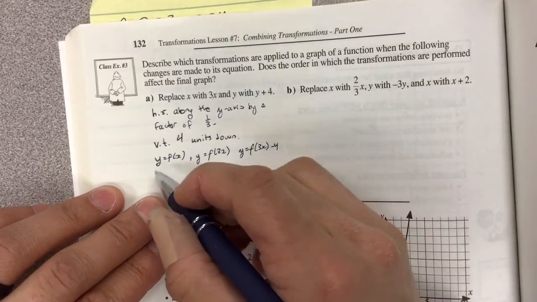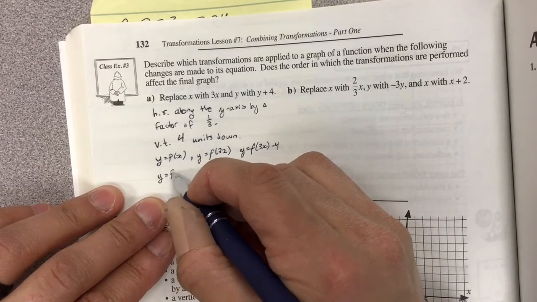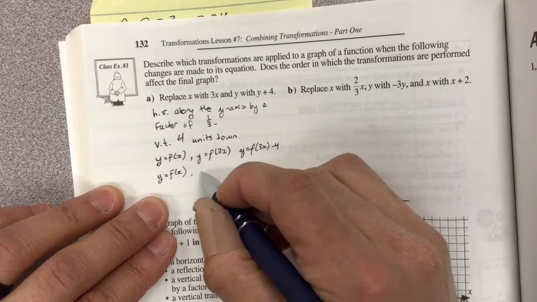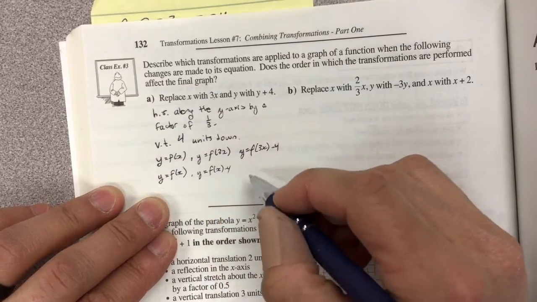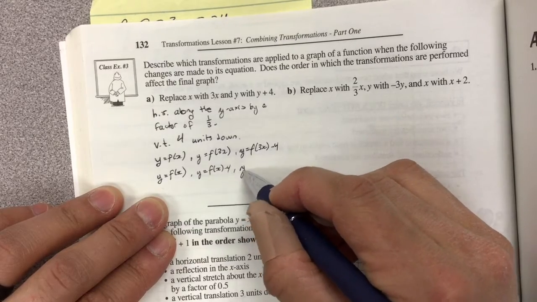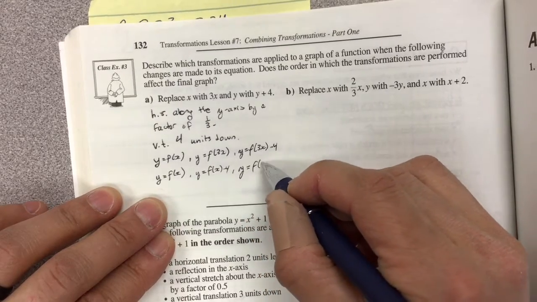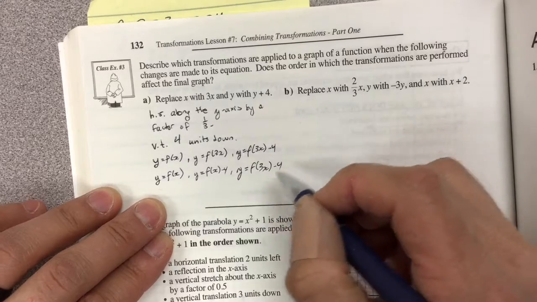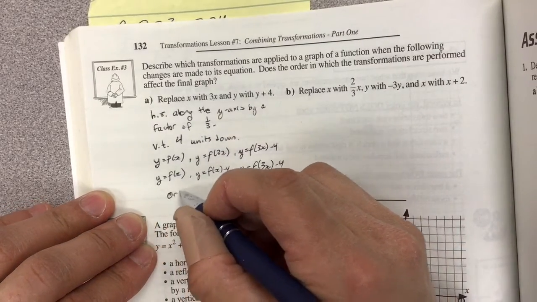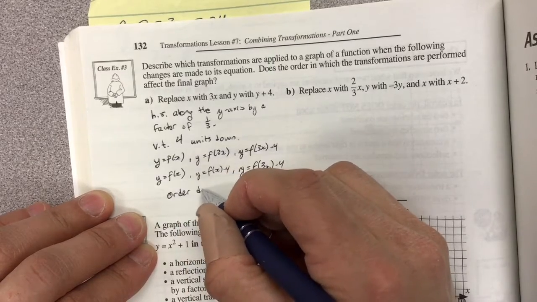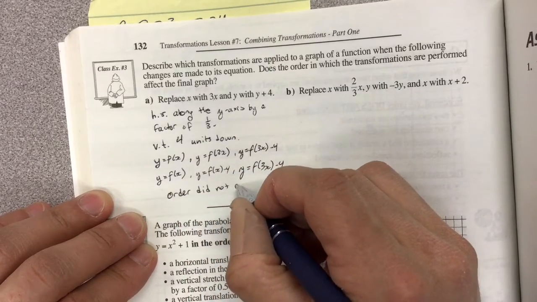Now let's see if it matters the other way, where we start again with y is equal to f of x, and then we would have y is equal to f of x minus 4, and then finally y is equal to f of 3x minus 4. So in this case, the order did not matter.